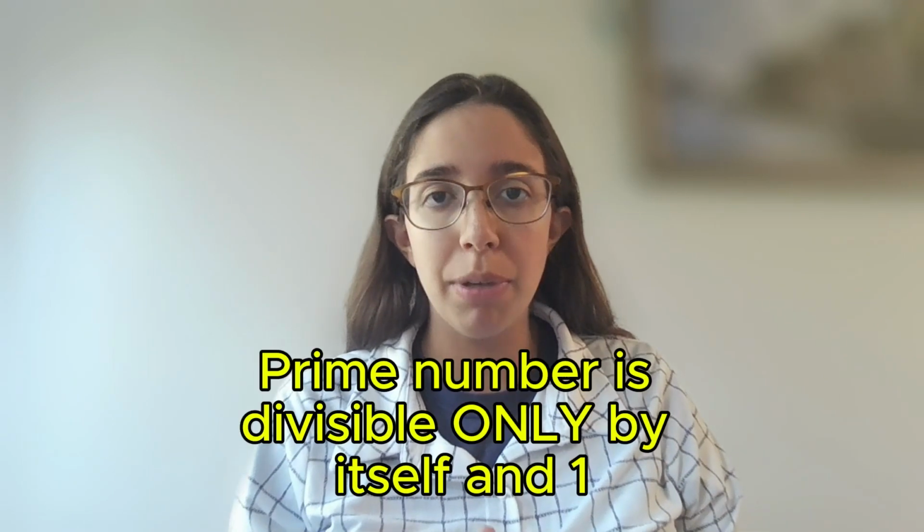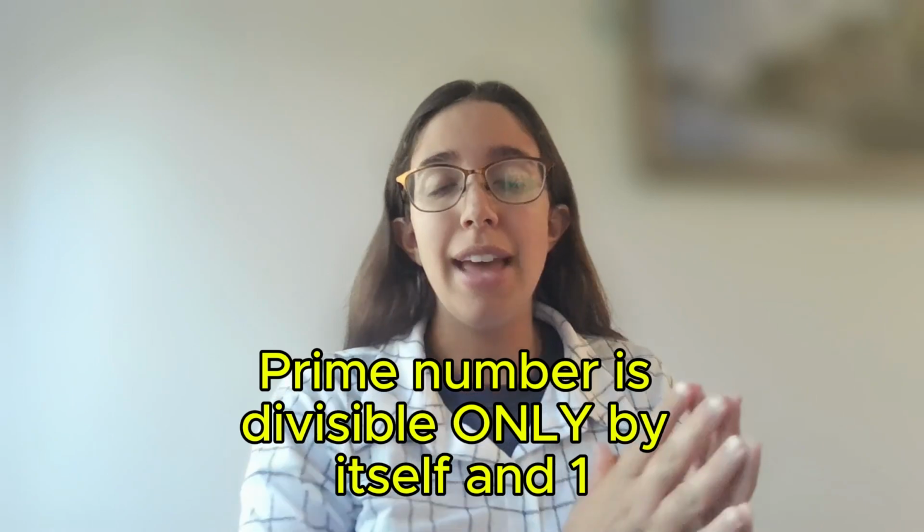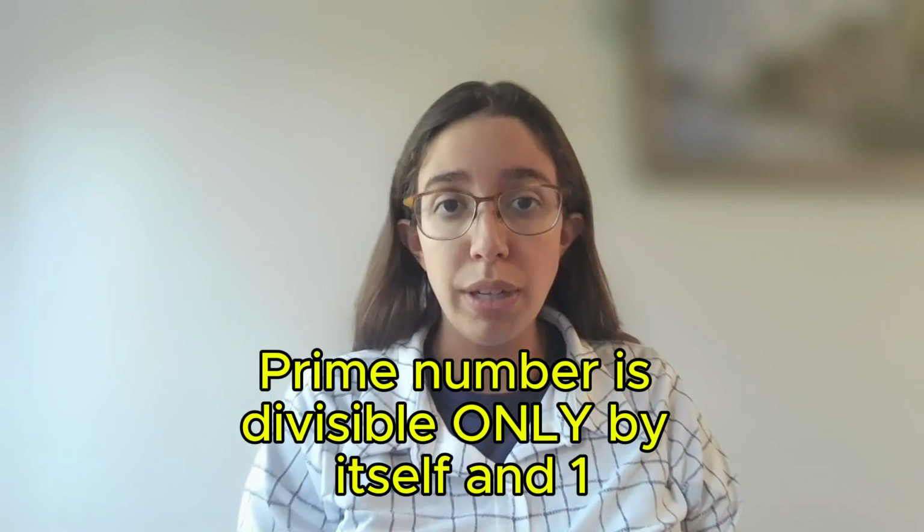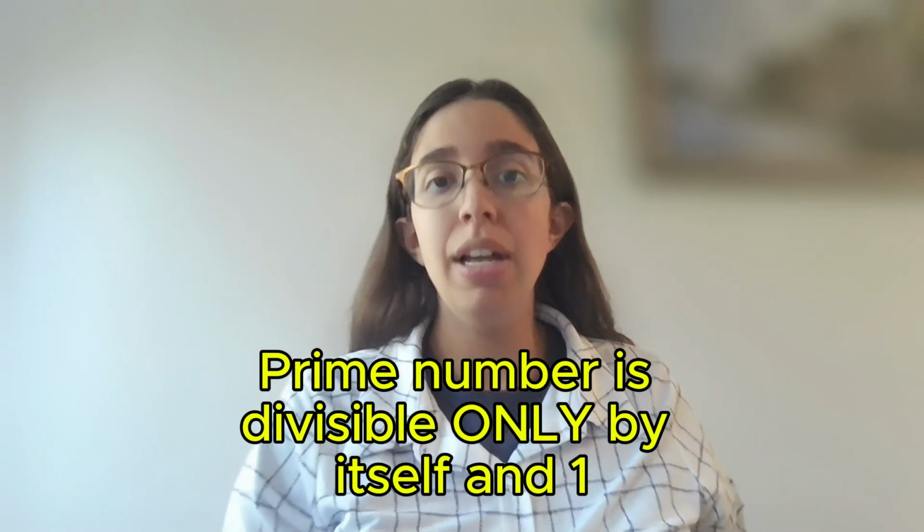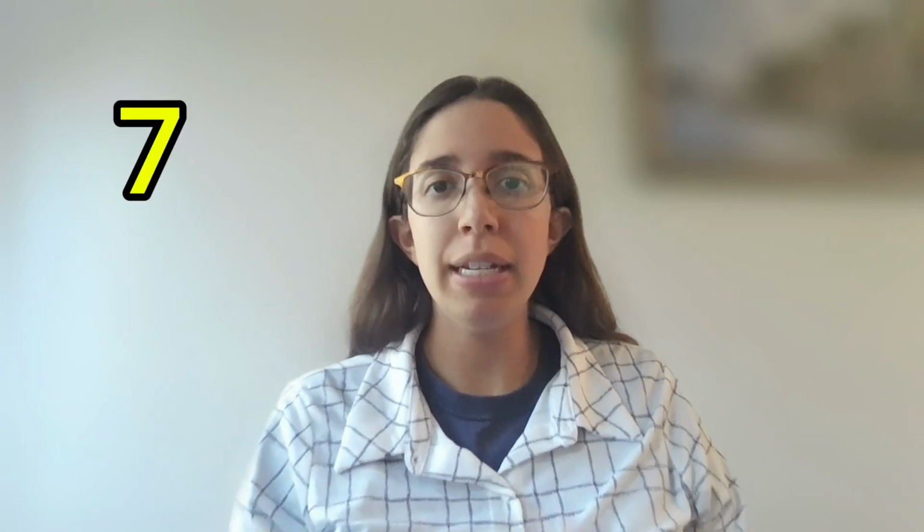A prime number is a number that is divisible only by itself and 1. So for example, the number 7. 7, we can only have 1 times 7 to get 7. Another example is 13. 1 times 13 is the only way that we can get 13. So let's go through prime factorization examples of breaking down a composite number.